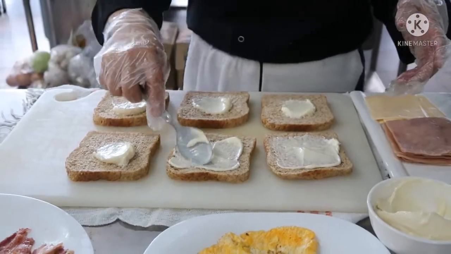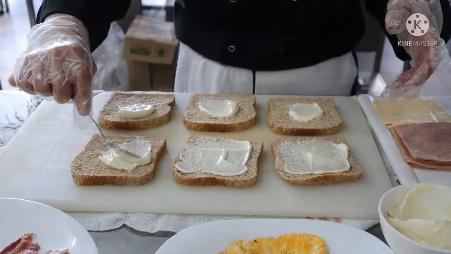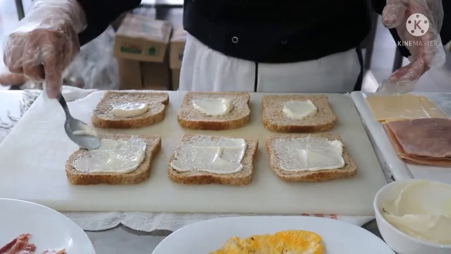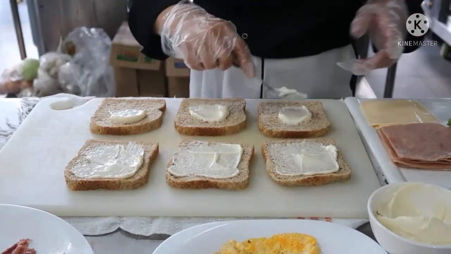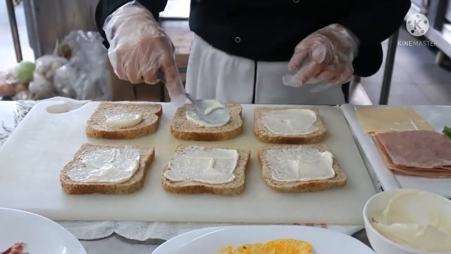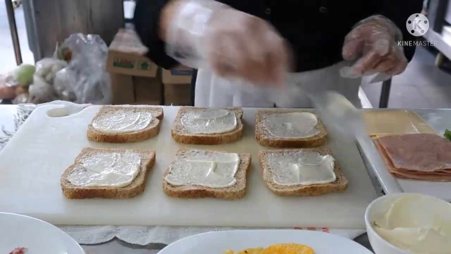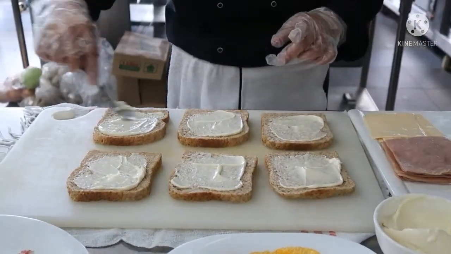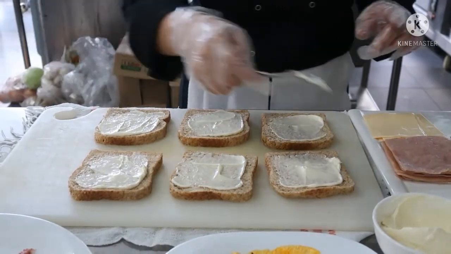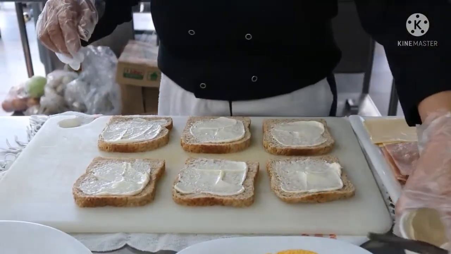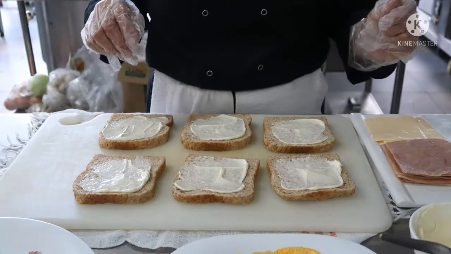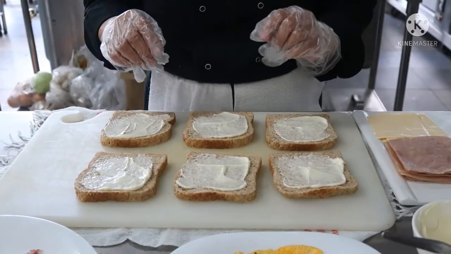Coat the whole bread with your mayonnaise, not necessarily all the way to the other side. So that's how simple it is. Please see to it that you are uniform and even in what you place, as you complete the ingredients.